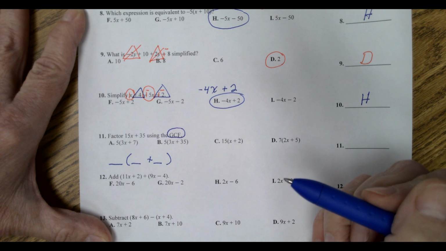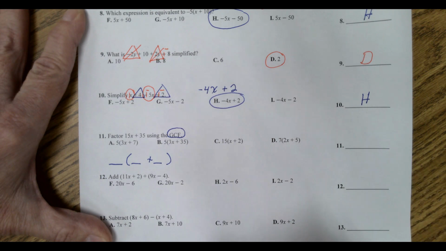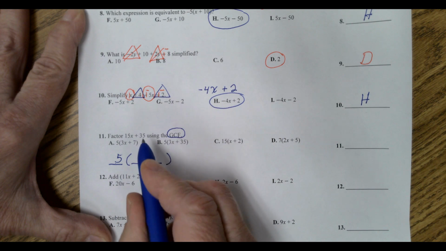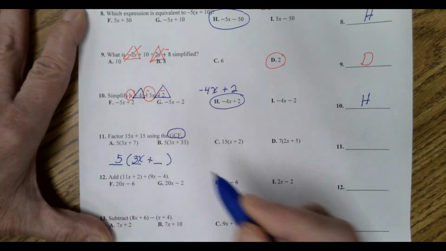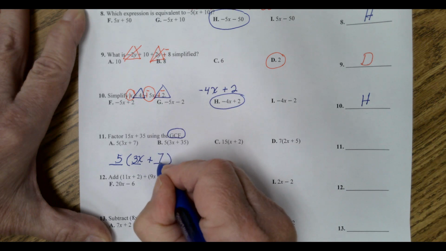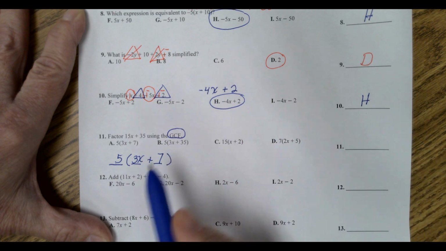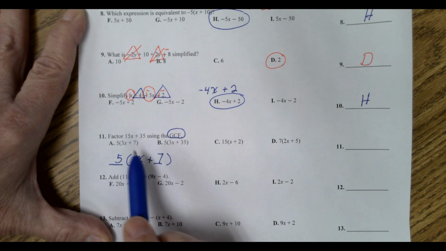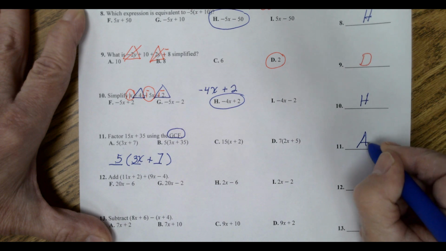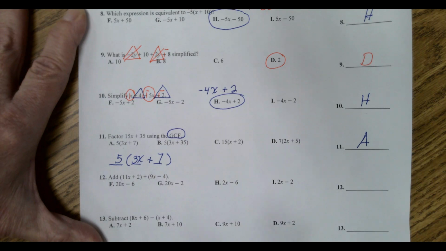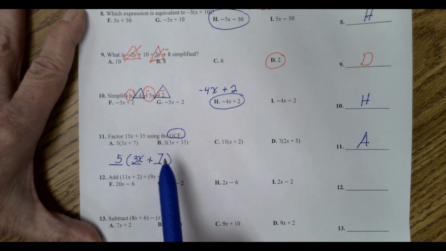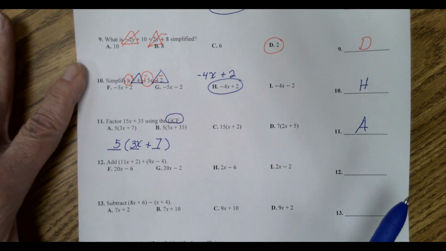Well, the largest number that will divide 15 and 35 will be 5. 5 times what is 15x? 5 times 3x is 15x. 5 times what is 35? 5 times 7 is 35. So I went 5 times 3x plus 7. That is it right there. So the answer is A. Always be careful because when you first look, they have some of the elements that you need, but not all of them. Just be very careful.